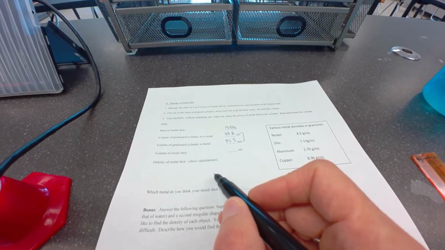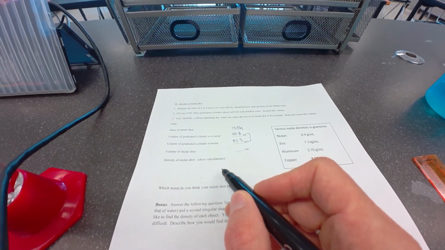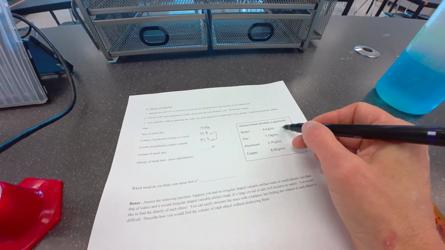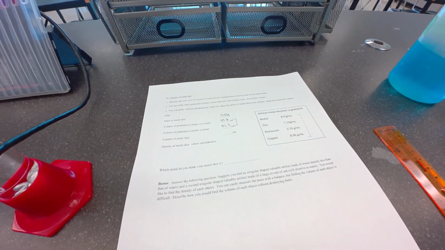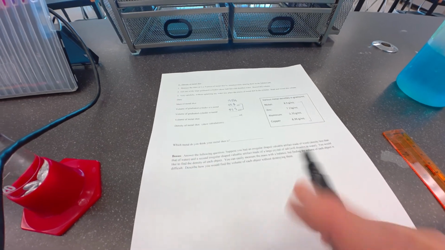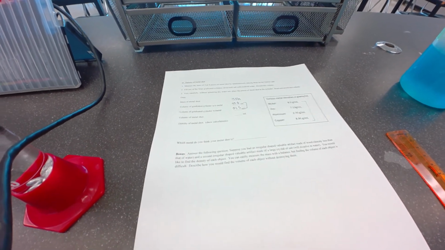I want you to take the density that you calculate and compare it with the densities here and give your best guess as to what metal you have. And then try yourself with this bonus question.